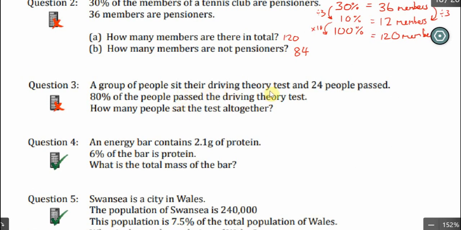A group of people sit their driving theory test and 24 people passed. 80% of the people passed. So this is telling us that 80% is equal to 24 people. How many people sat the test altogether? So I'm actually going to turn it into 20% this time, just to show you other ways you can make it a bit quicker. We divide by 4, and times by 5 is another way of doing it. So that would give us 6, and then times that by 5, we would get 30. 30 is the answer.